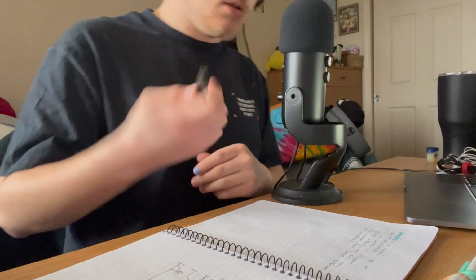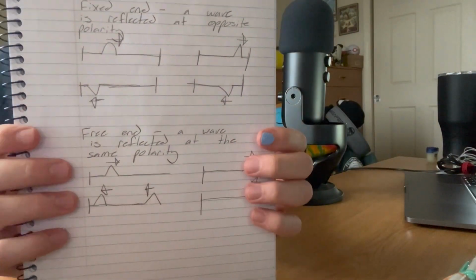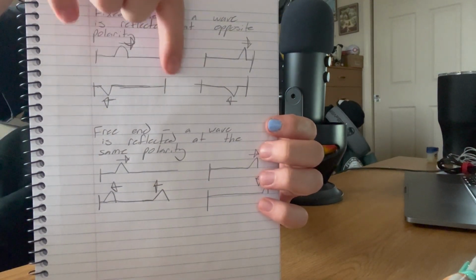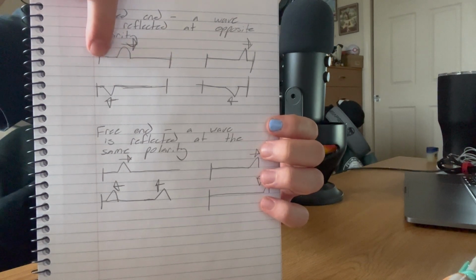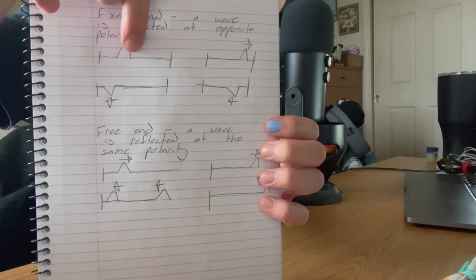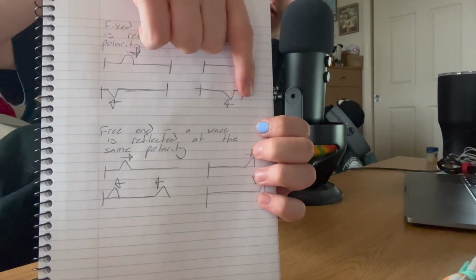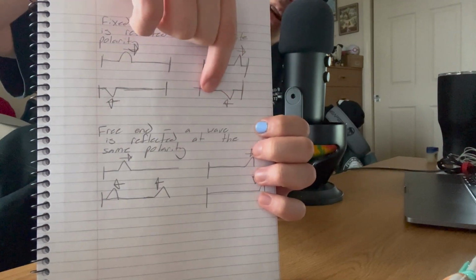So let me show you the difference. If you can see this here, we have two fixed ends right here. A fixed end, you pluck the string here, it creates this attack, and it will travel down to the end of the string over here. And then, when it gets to the end, it will reverse and send it back to this end of the string.